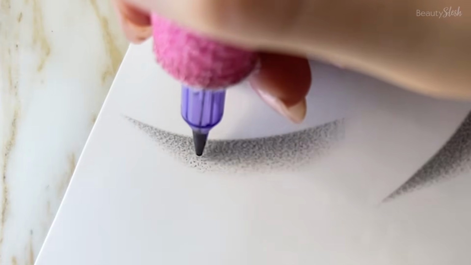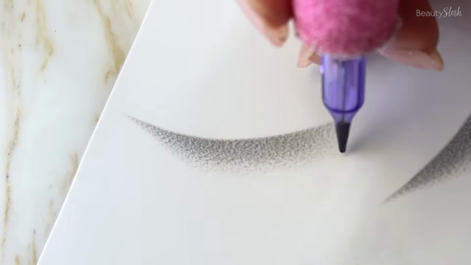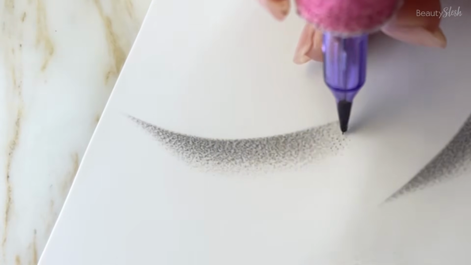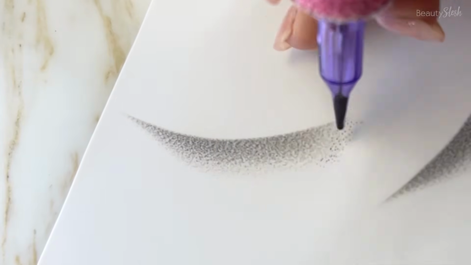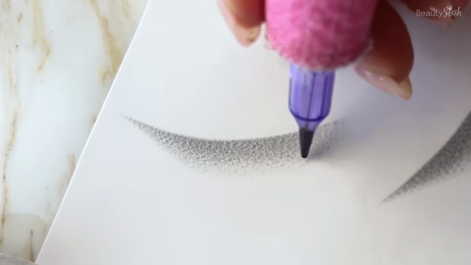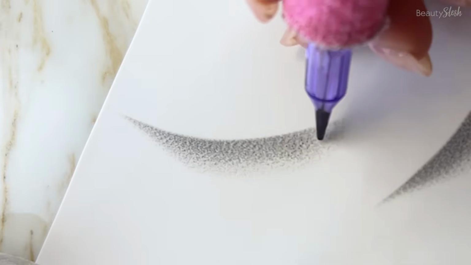Also, if you're a beginner, you can try to use this type of latex and inorganic pigment. This way you will have to do many passes, and it will make you practice more to achieve a beautiful eyebrow. I hope you like this 3D eyebrow.